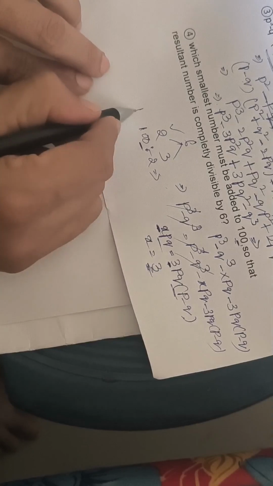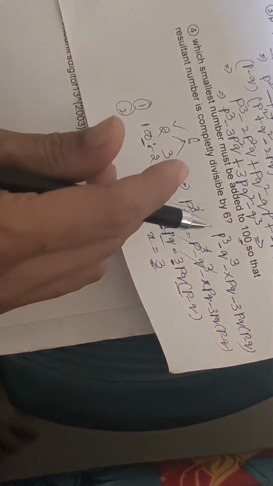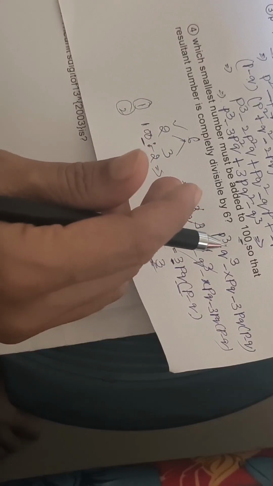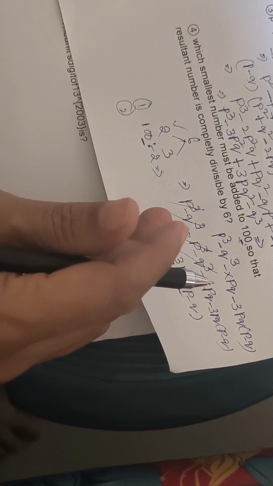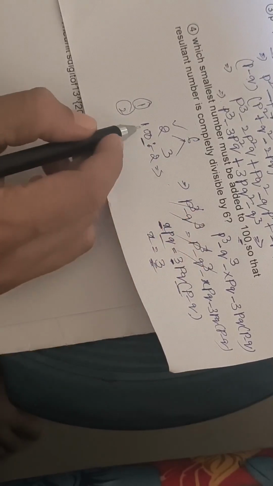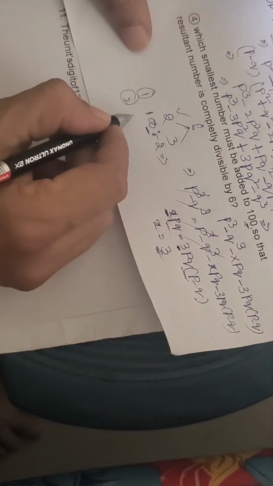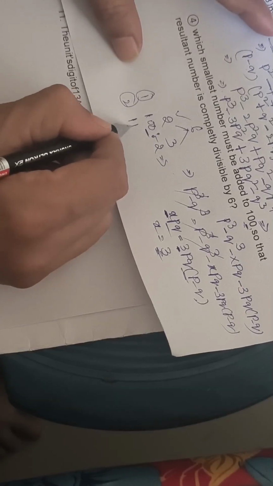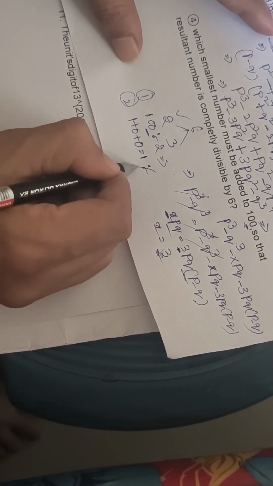That is one condition. Divisibility rule 3 tells us the sum of the digits added should be divisible by 3. That is 1 plus 0 plus 0 is equals to 1, which will not be divisible by 3.